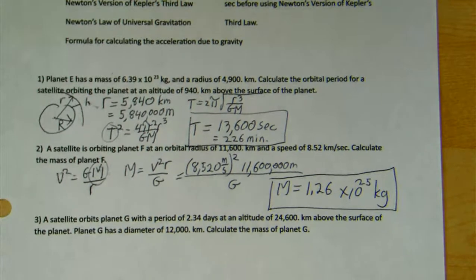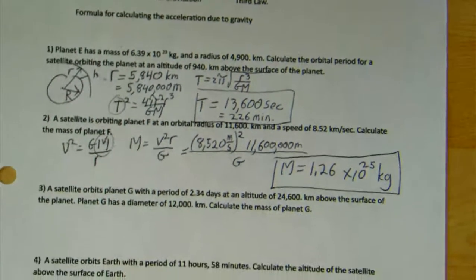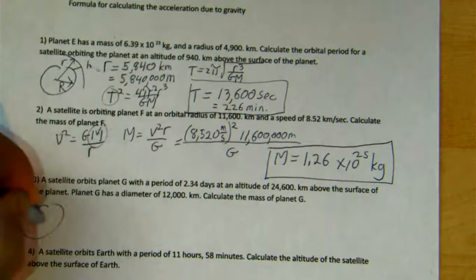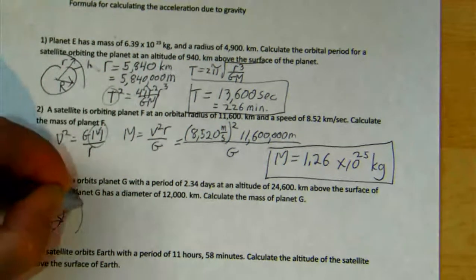Number 3, a satellite orbits planet G with a period of 2.34 days at an altitude of 24,600 kilometers above the surface of the planet. Planet G has a diameter of 12,000 kilometers. Find the mass of planet G. All right. This is really just reinforcement of the same types of problems over and over again.